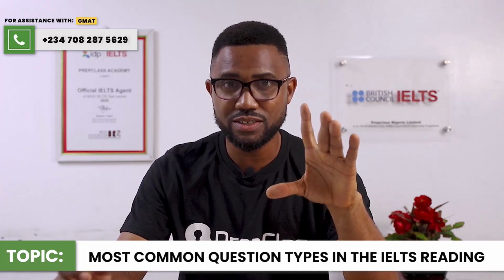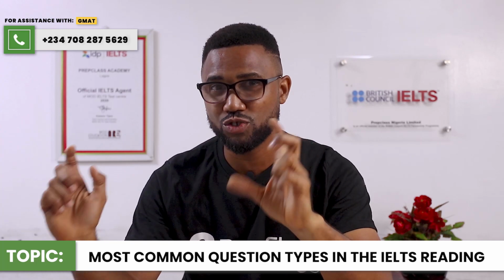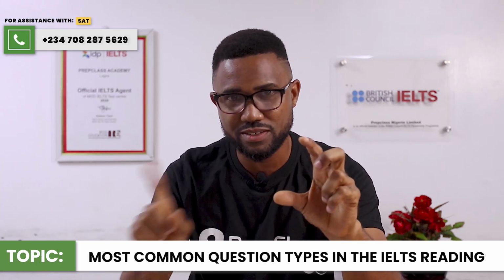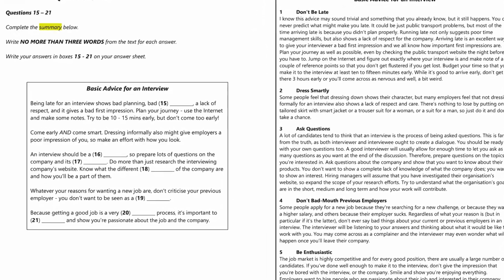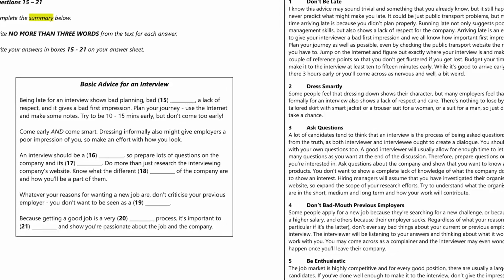At the end of the passage, there's a 1-paragraph summary. In that 1-paragraph summary, there are spaces left for you to fill in the right answers. Because it is a summary, it is very easy for you to track down the things that you need to fill in, especially if you read the first paragraph of the passage you are given and the last paragraph.